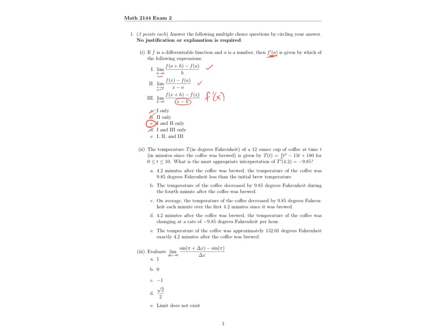The next one, it says the temperature of a 12-ounce cup of coffee, a type T, is given by that. That's the interpretation of T prime of 4.2. So remember, T prime of T gives the change in T per minute.